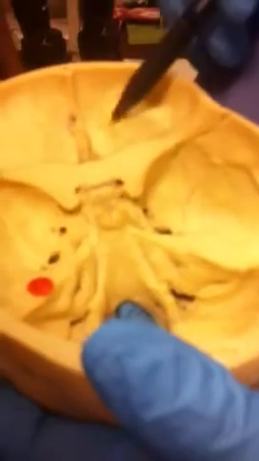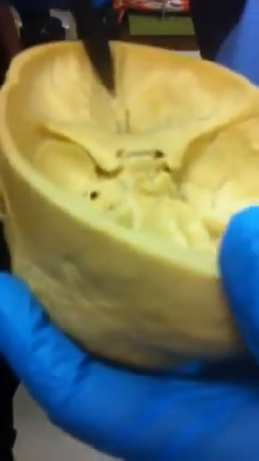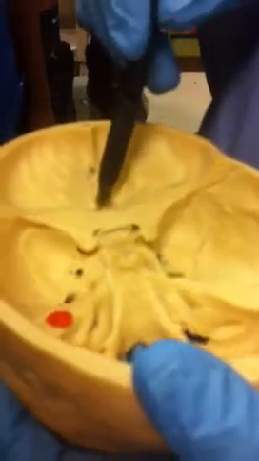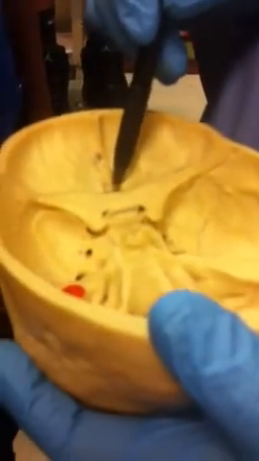In front of the crista galli is another opening in the anterior area in here somewhere. I think it's right there. That opening in front of the crista galli is called the foramen cecum. Okay, so foramen cecum, which is here, crista galli, cribriform plate with the olfactory foramina.